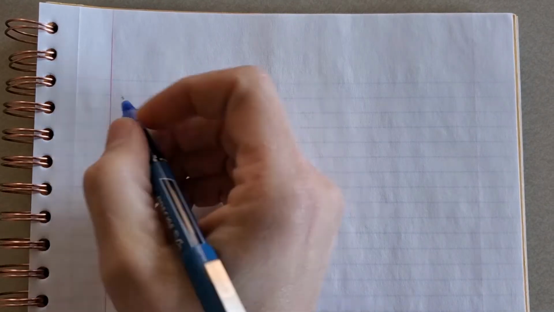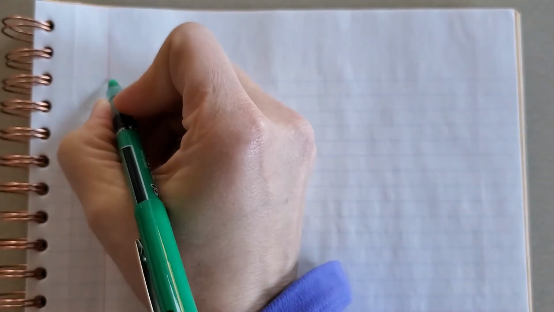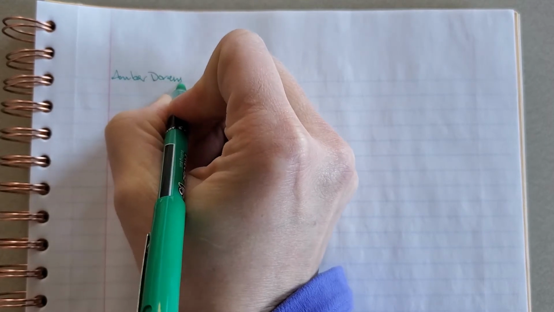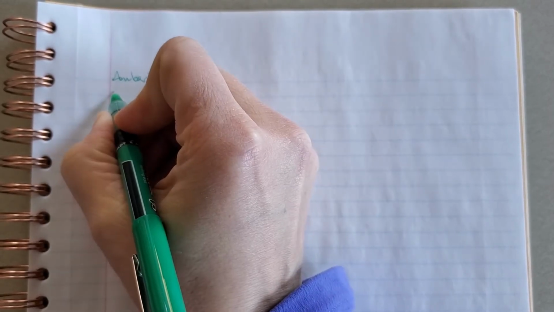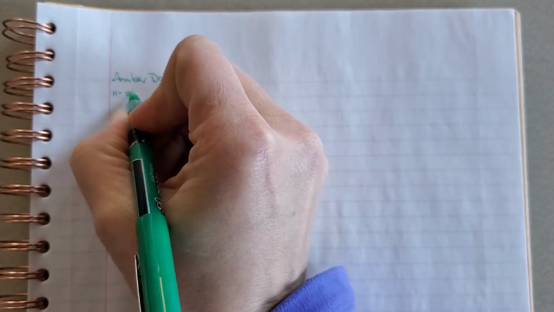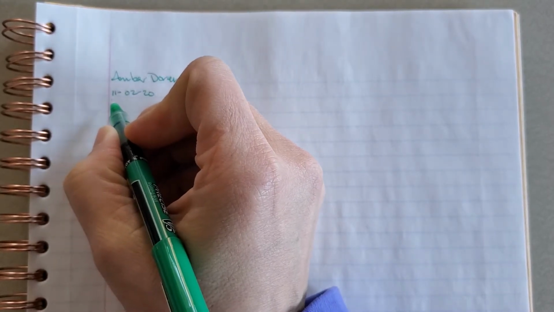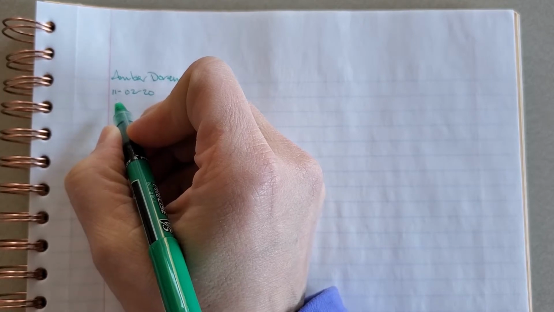Good morning. Remember, when I write, you write. So let's switch colors from the other day. Put your name on your paper, first and last, plus the date. And this is, I think, grid box 1D.